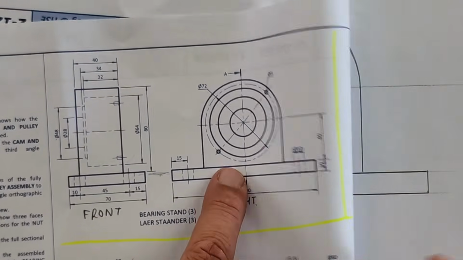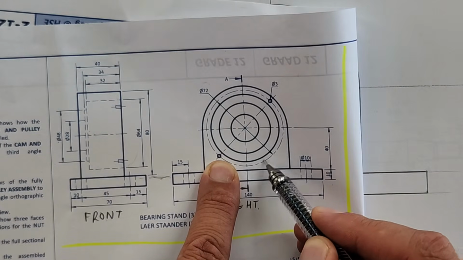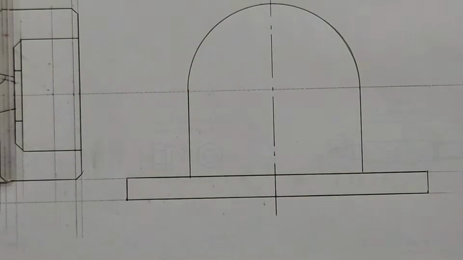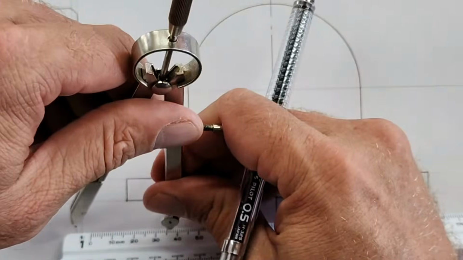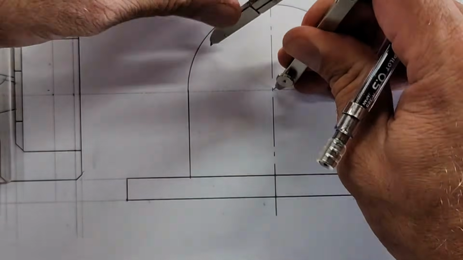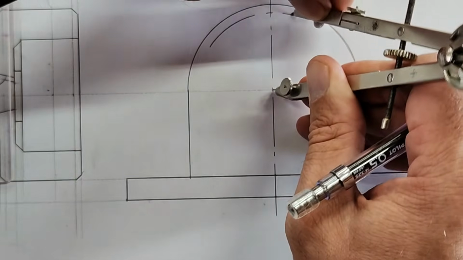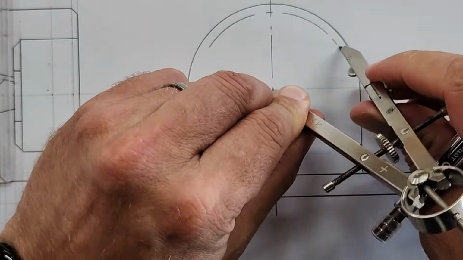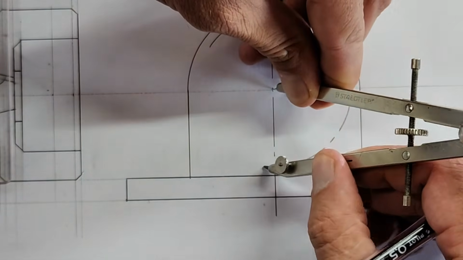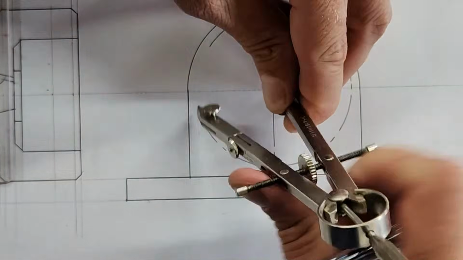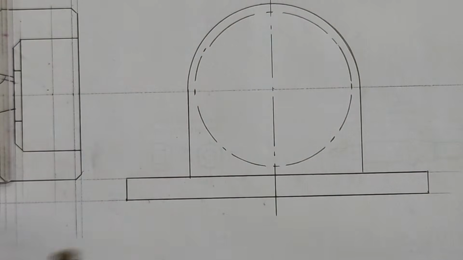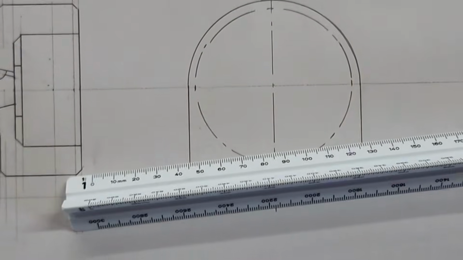Then using these measurements here, I'm going to use that 72 to get that in detail, center line, and then move my way inward using again these diameters. Then the 64.